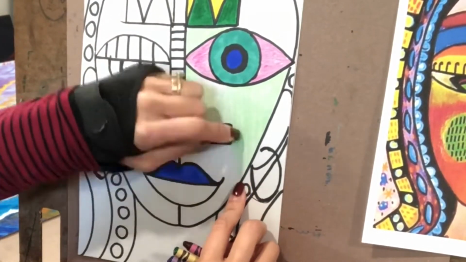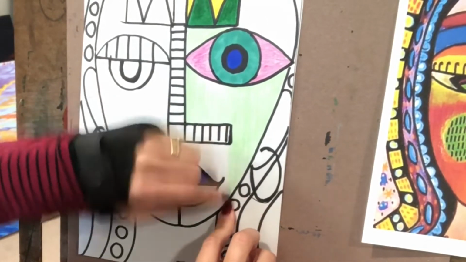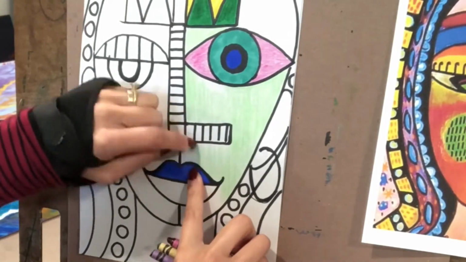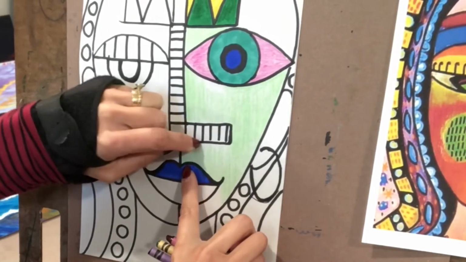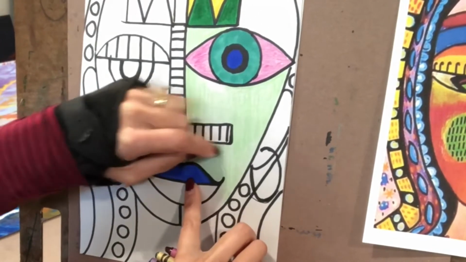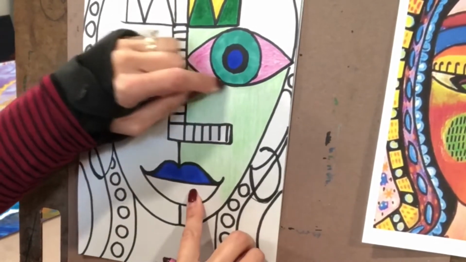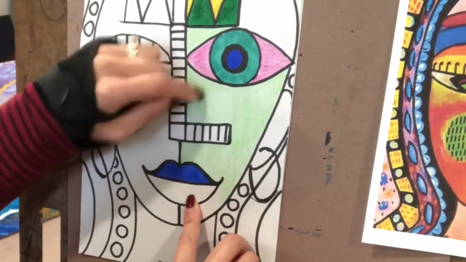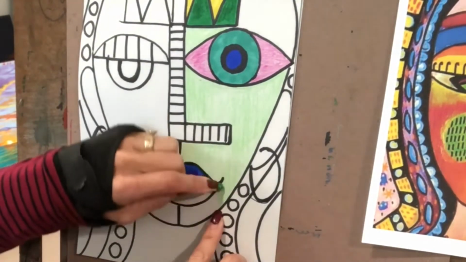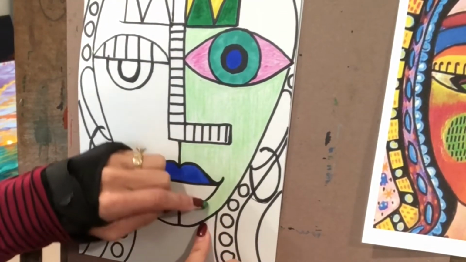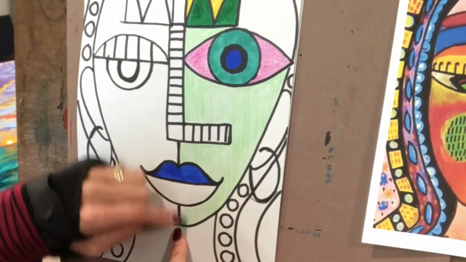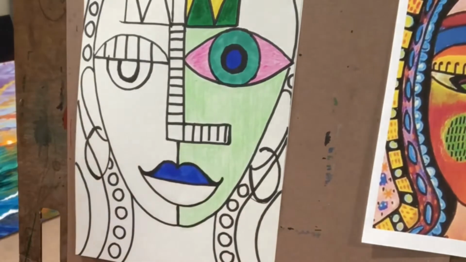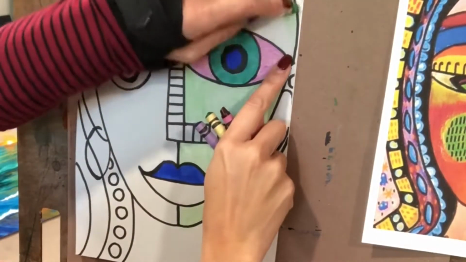I'm trying my best to color in one direction, vertically up, down, up, down. And that helps to fill in all the white spaces, right? Sometimes I can't, but I'm gonna try my best, because we always want to do our best so that we can be proud of our work. Okay, so there's, I'll get this little corner.